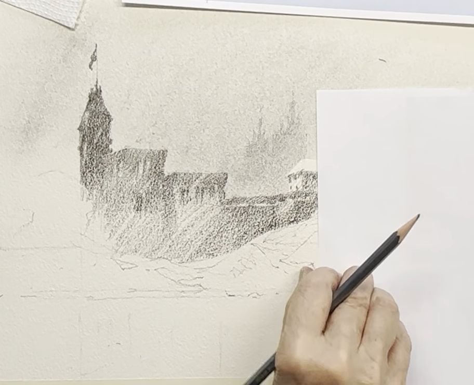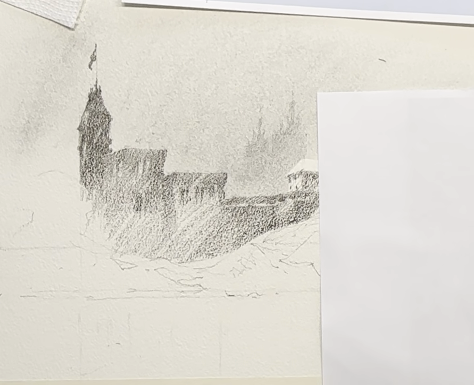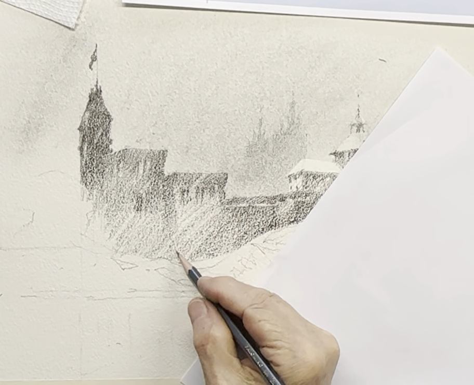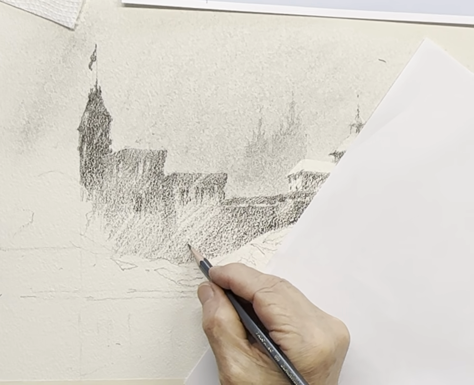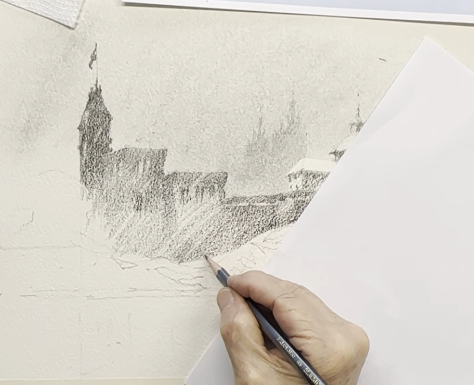I just had this assumption, erroneous I think now, but good practice at the time, that if I could draw something absolutely accurately, it would be better.